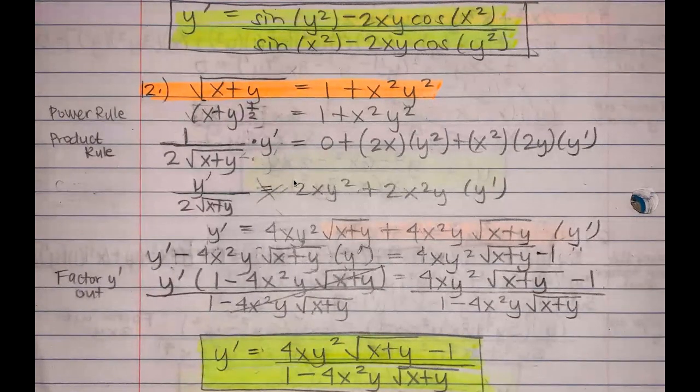What is the derivative of x? 1. What's the derivative of y? 1 times y prime, right? So then it's y prime. So how should you fix this y prime here?